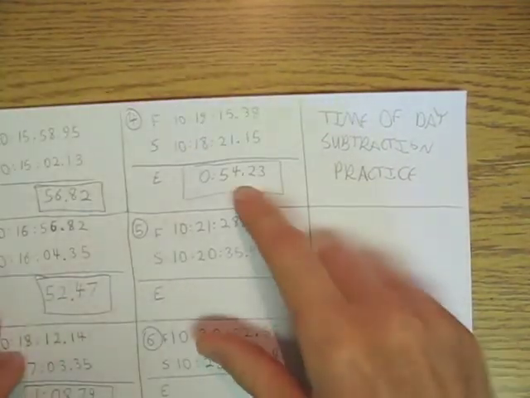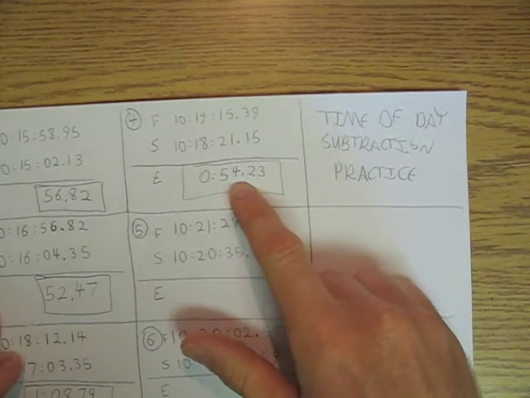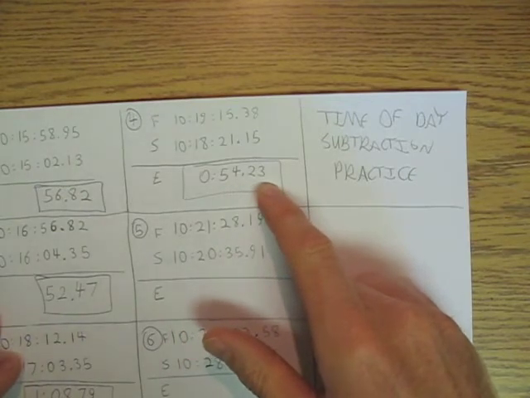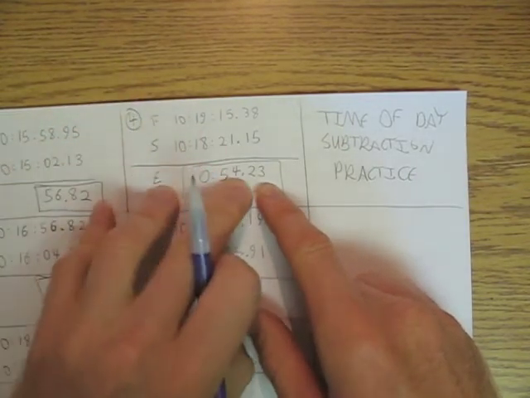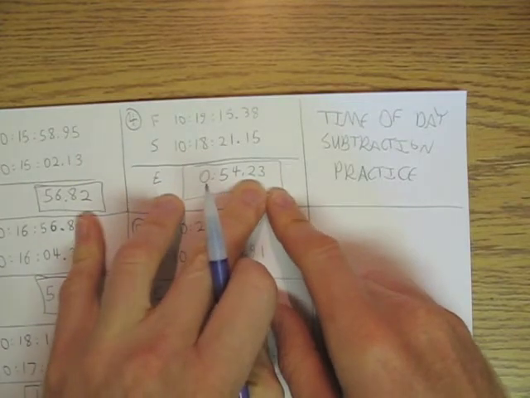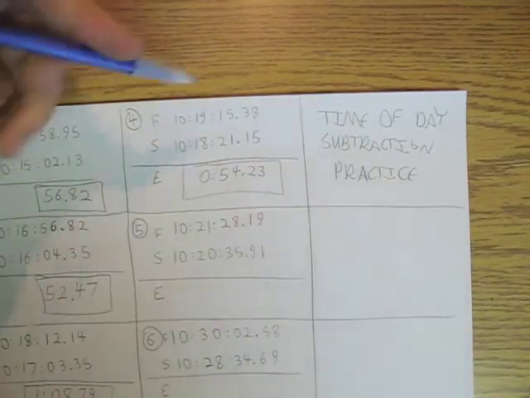So this person's elapsed time is 54.23. It would not be 94.23. That doesn't make any sense in terms of time.